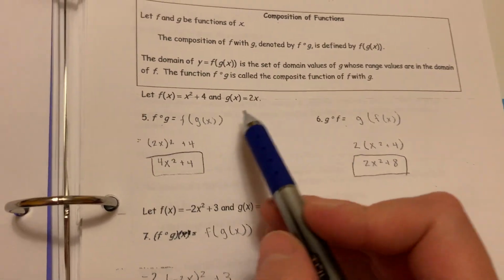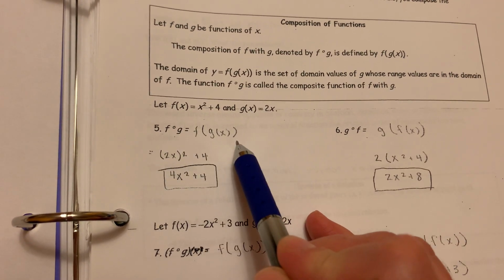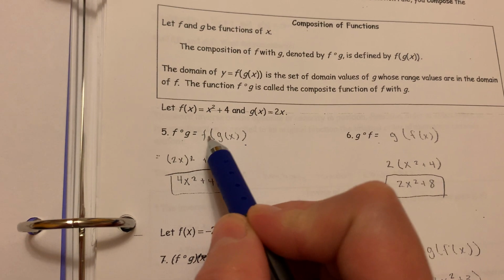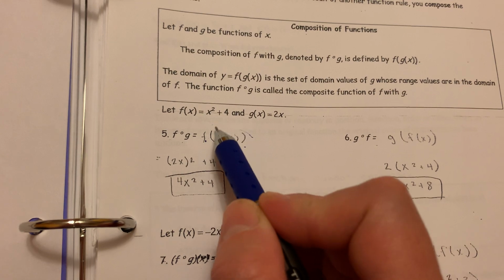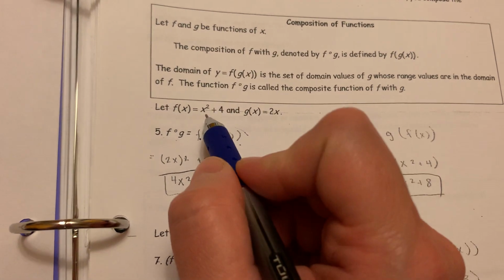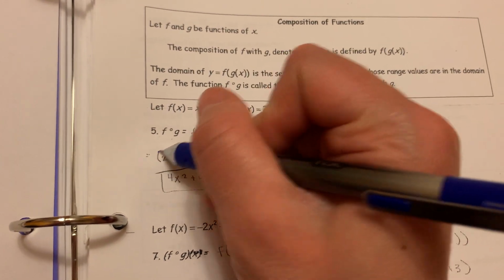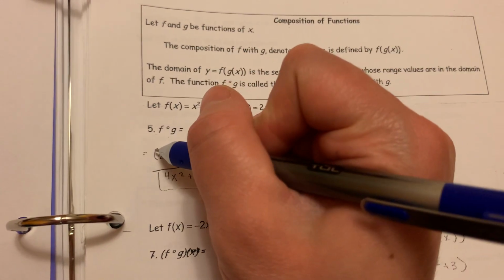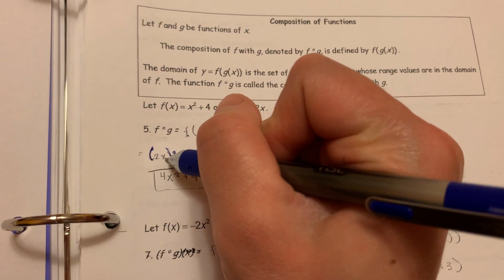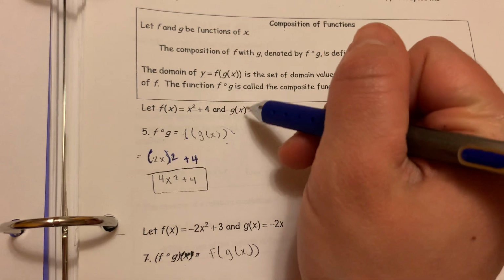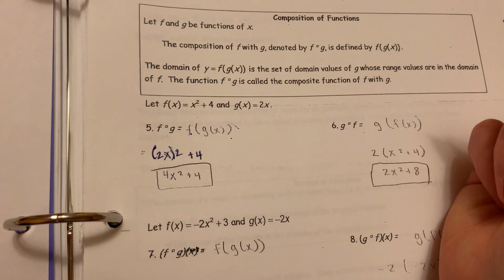So all they want you to do here is, if they give you f and they give you g, and they want you to find f of g of x, f is your outermost function. You're going to take an entire function g and put it in where f is. So I'm going to write my f function, x squared plus 4. So you're going to write parentheses, squared plus 4, and then you're going to replace what x is with 2x. And then you simplify: 4x squared plus 4.